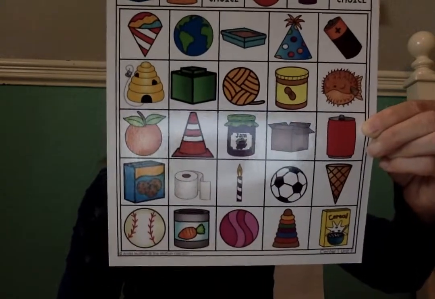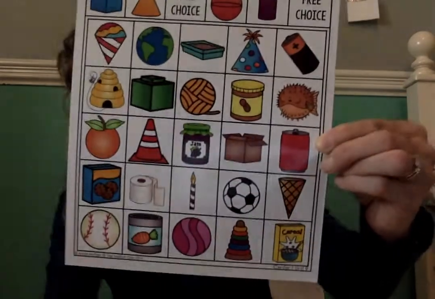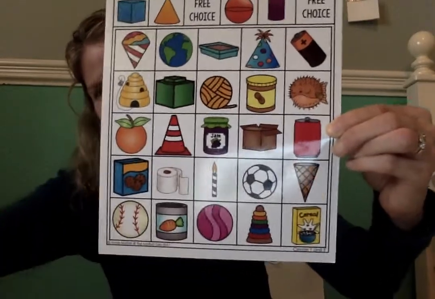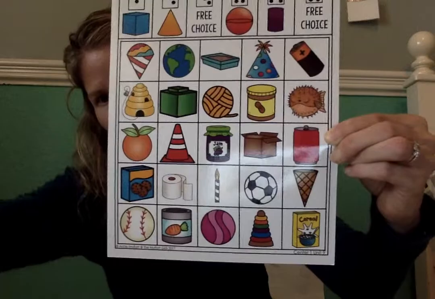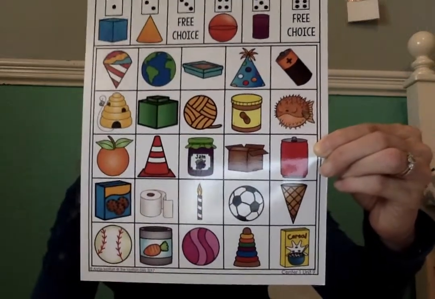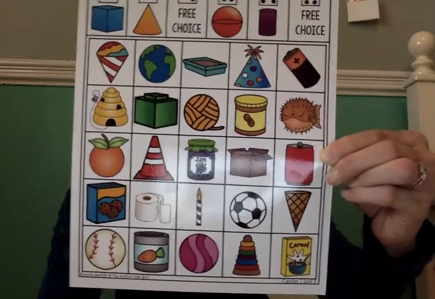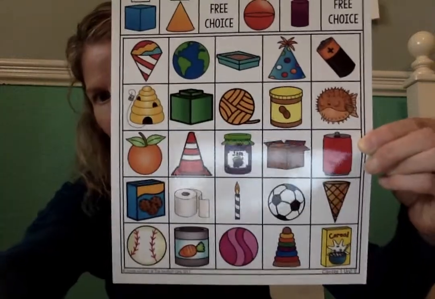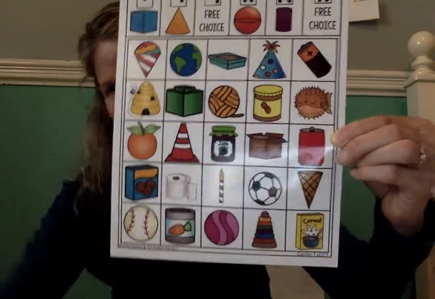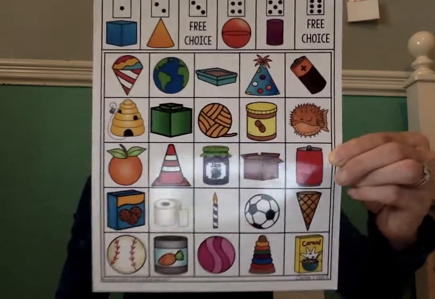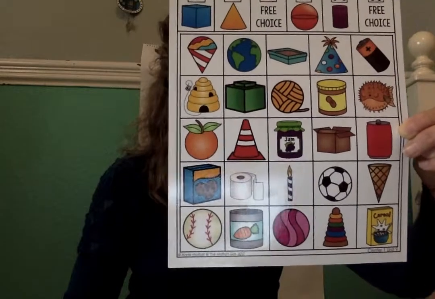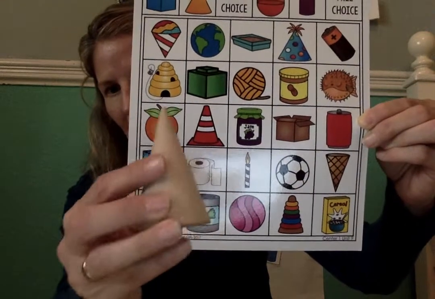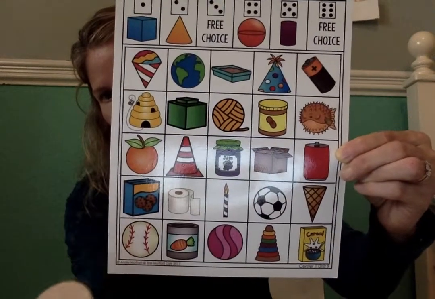Okay, next, instead of pointing, you're going to karate chop. So pretend you're karate chopping the 3D shapes I want you to find. But don't really hit your computer, right? You gotta stop before you hit the computer, actually. All right, so I want you to karate chop all of these shapes that you see.